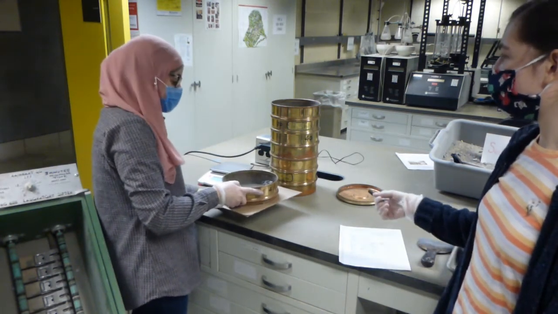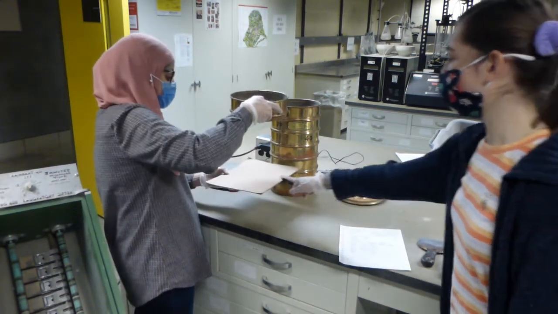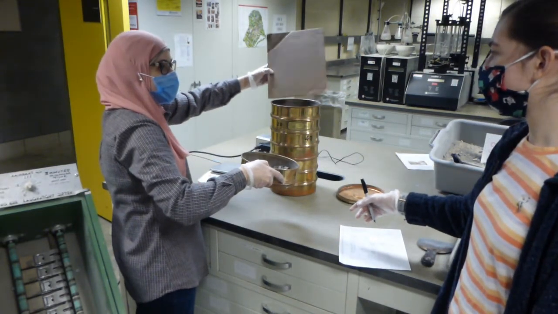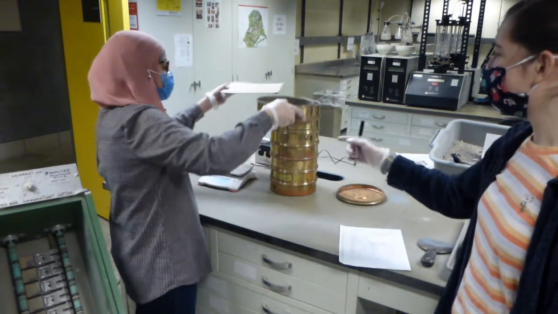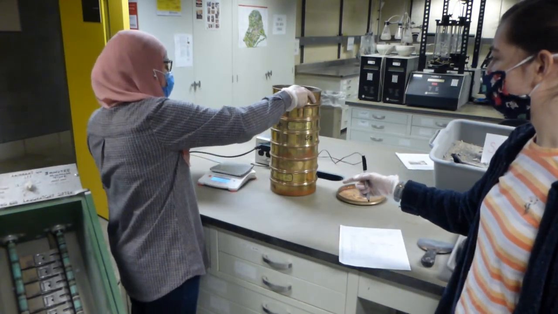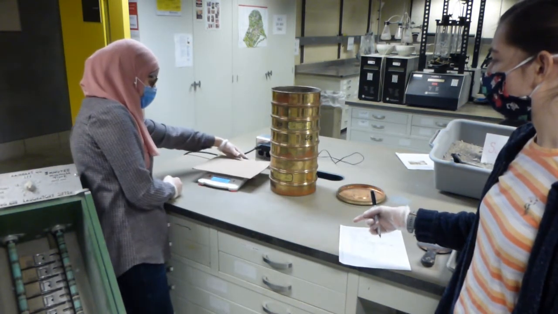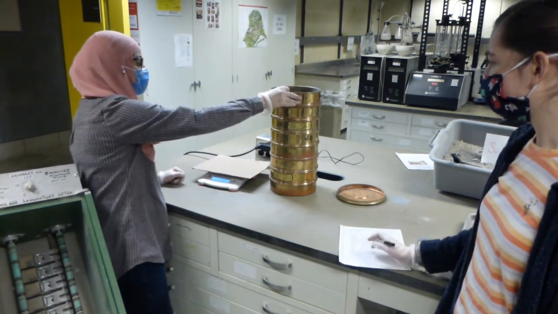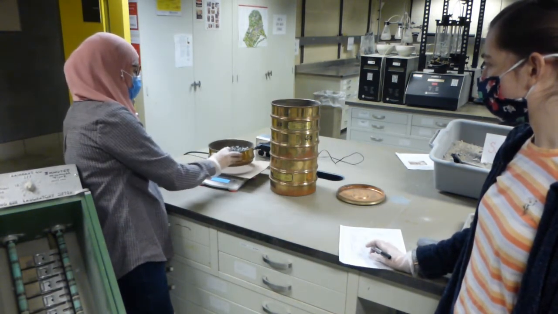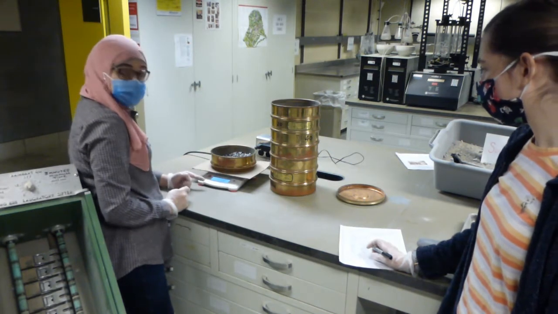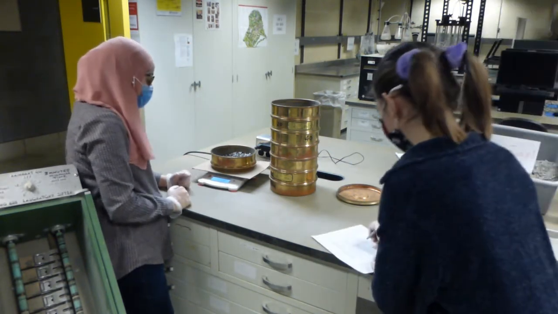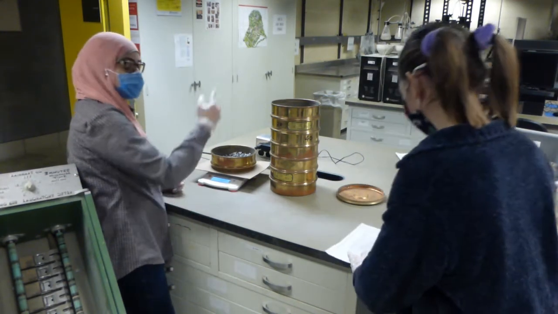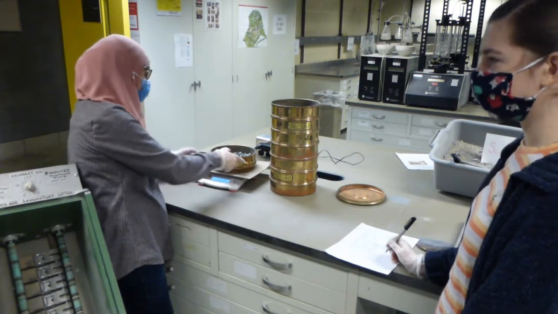Alyssa reminds me to put any soil on the cardboard onto sieve number 10 before I tare the scale with the cardboard, so that we can weigh the sieves on this small scale. We will do the same process for each of the sieves.